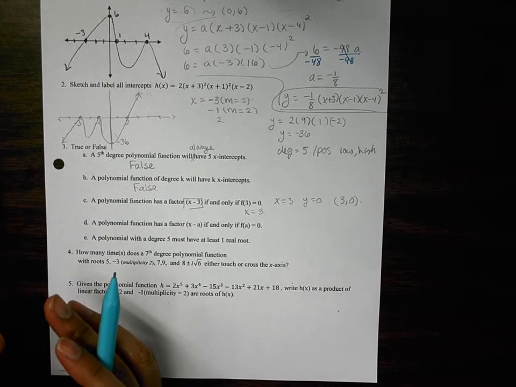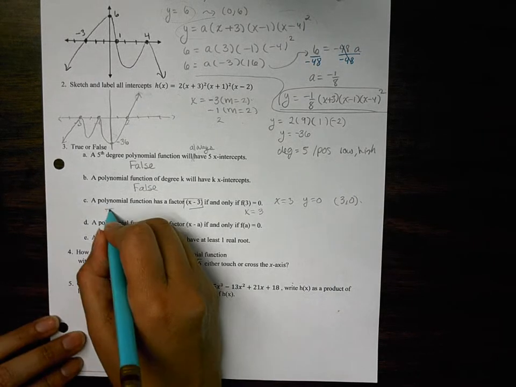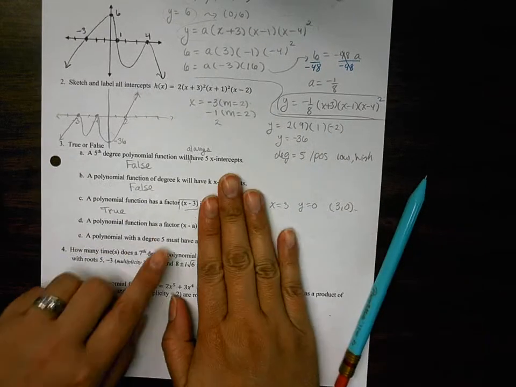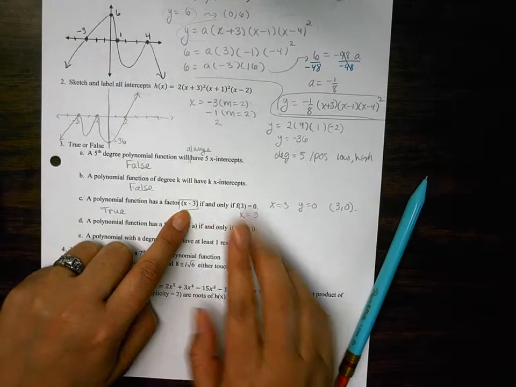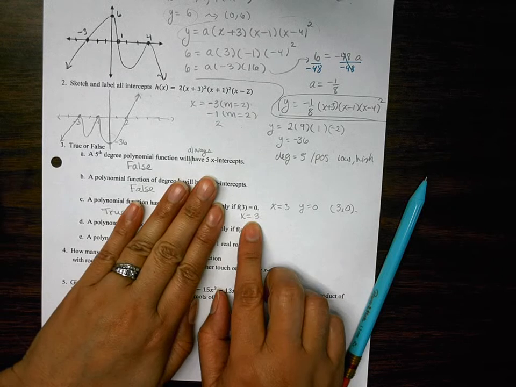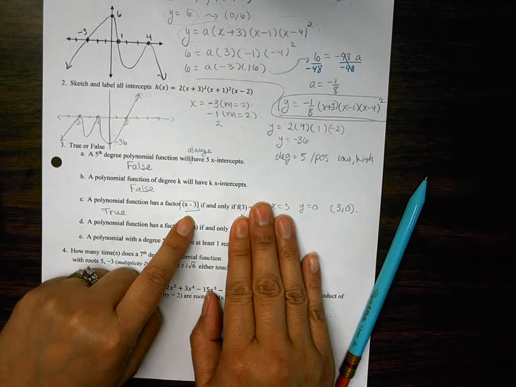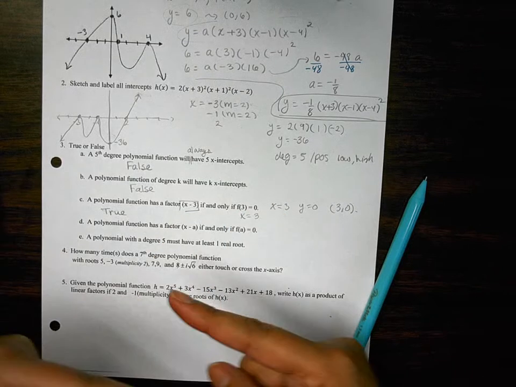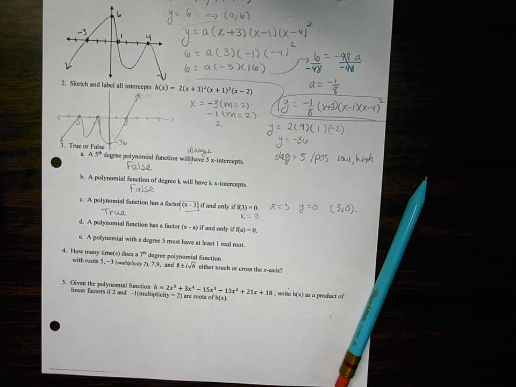Okay, and is it true? That is. This is saying it goes both ways. If x minus 3 is a factor, is x equal 3 a solution? Yeah. If x equals 3 is a solution, is x minus 3 a factor? Yes, that's what the if and only if does. It goes both ways. Does that make sense?